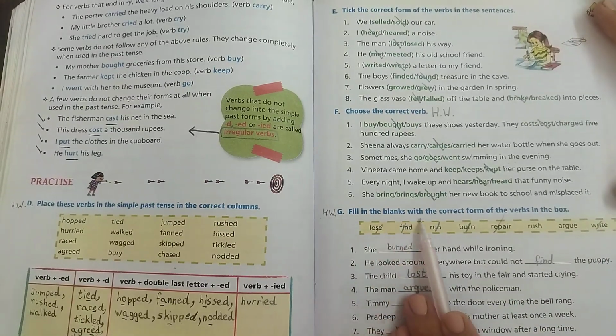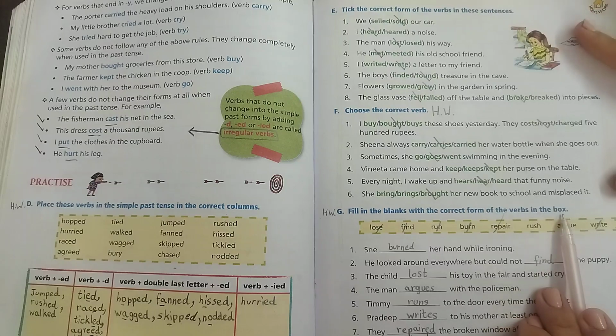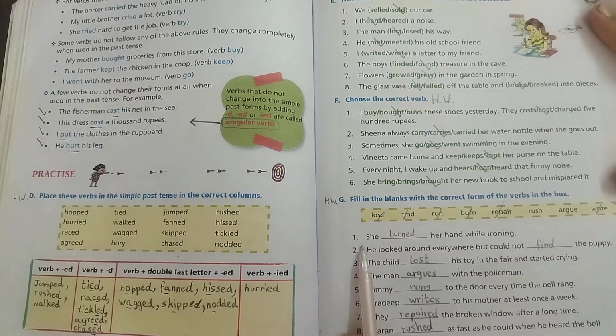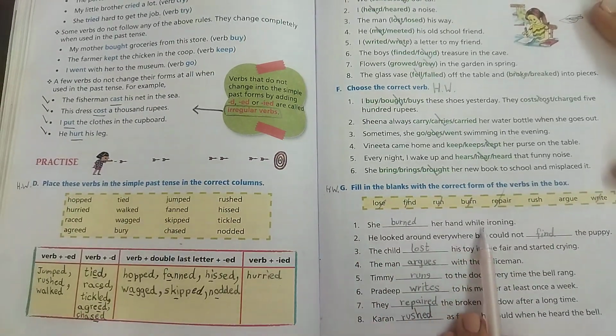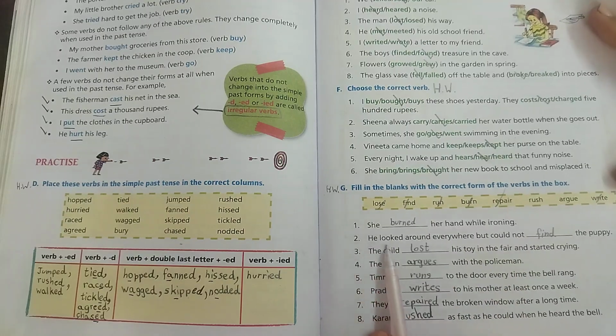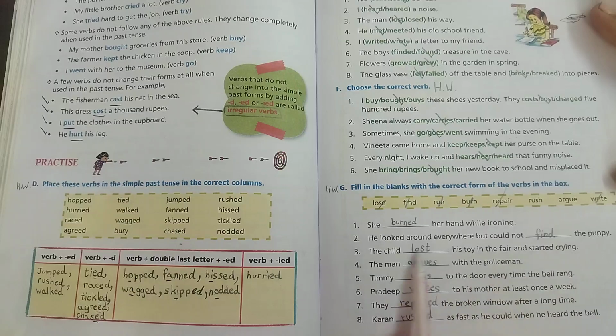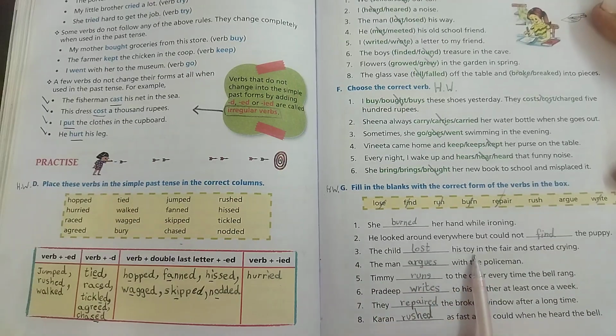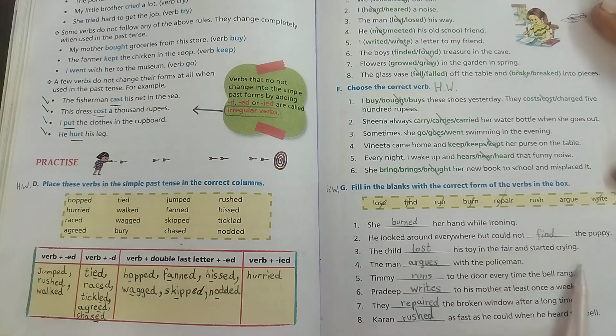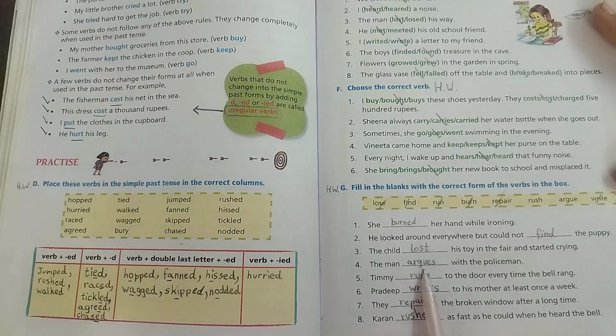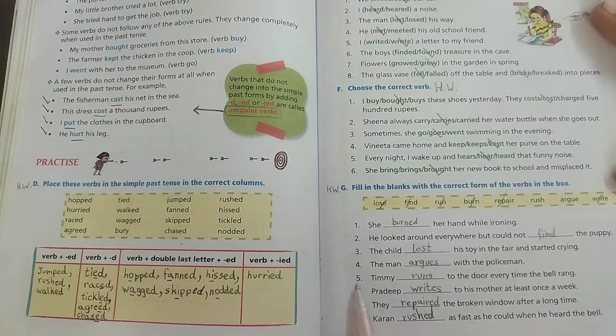G. Fill in the blanks with the correct form of the verbs in the box. Number 1. She burned her hand while ironing. 2. He looked around everywhere but could not find the puppy. 3. The child lost his toy in the fair and started crying. 4. The man argues with the policeman. 5.